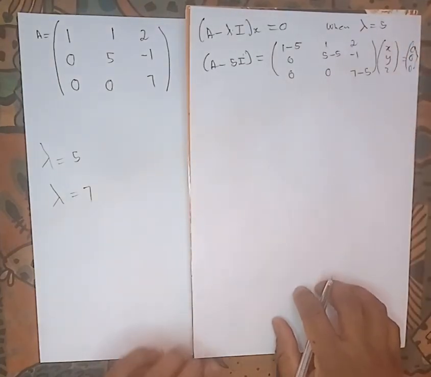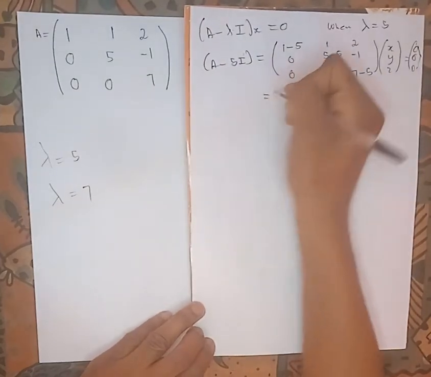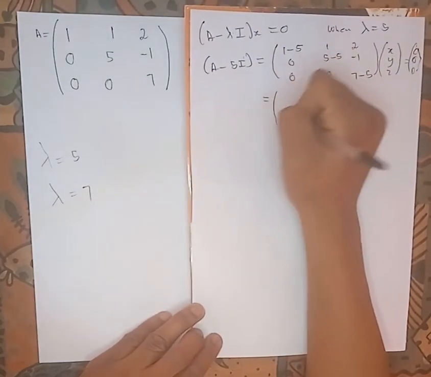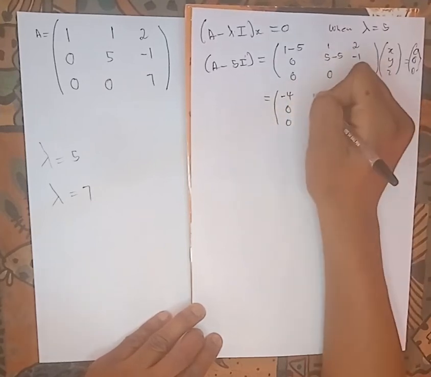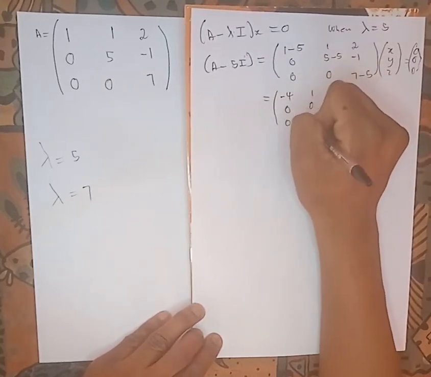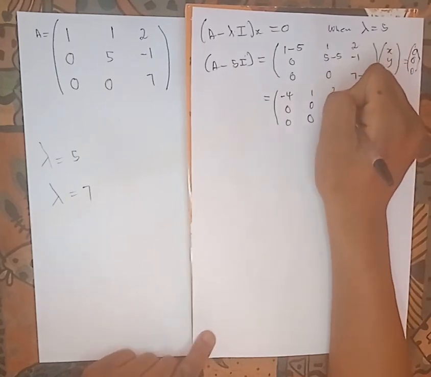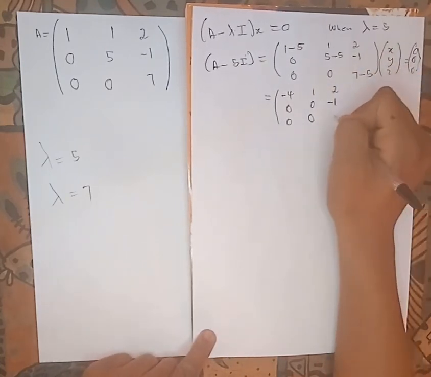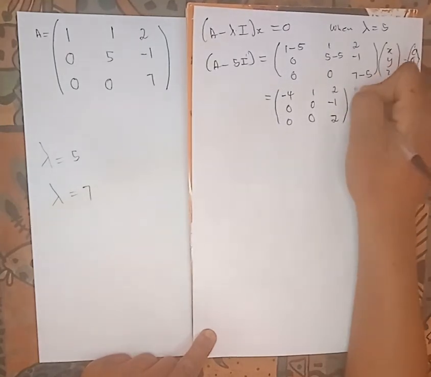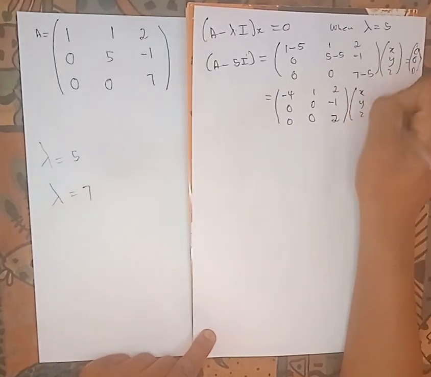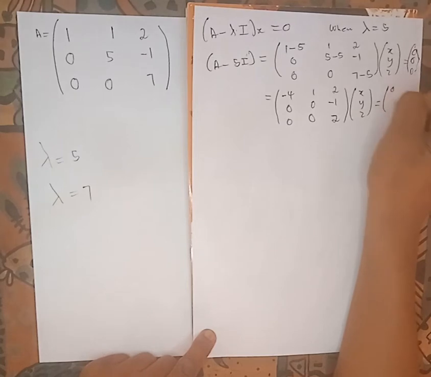Just like that. So simplifying this will give us minus 4, 0, 0, 1, 0, 0, 2, minus 1, minus 2, times x, y, z, which is the same as 0, 0, 0.